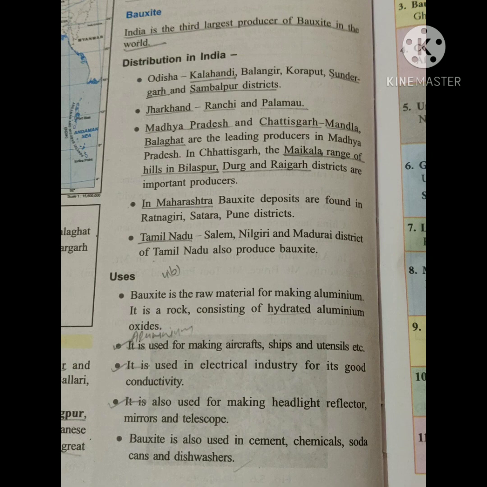It is used in various industries as it has many uses, like for making caustic soda, that is used as a cleaning agent, and also used in making washing soda and bleaching powders. It is also used in paper industry, cement industry, iron and steel industry, glass and fertilizers industry. So it has many uses.